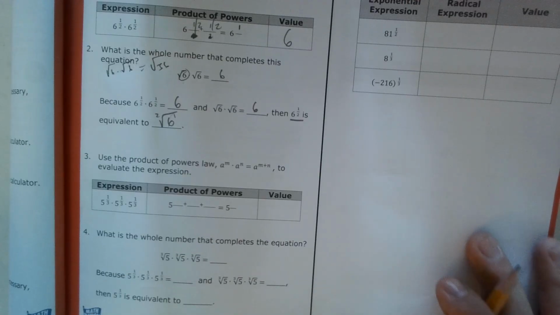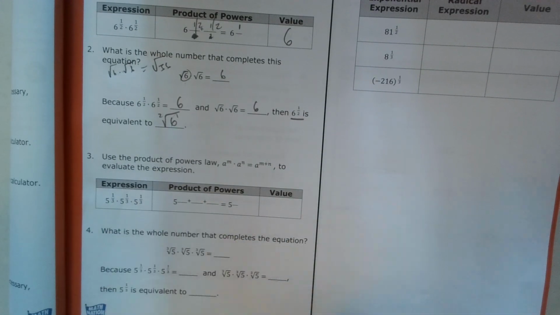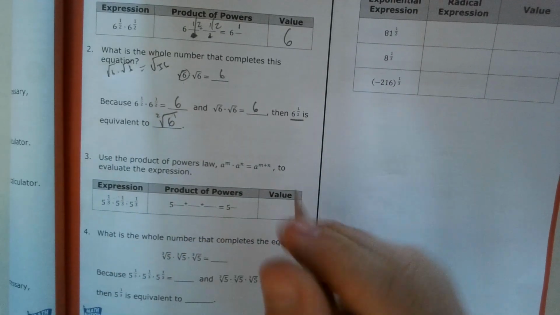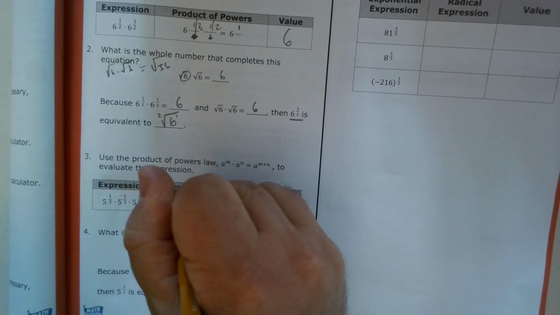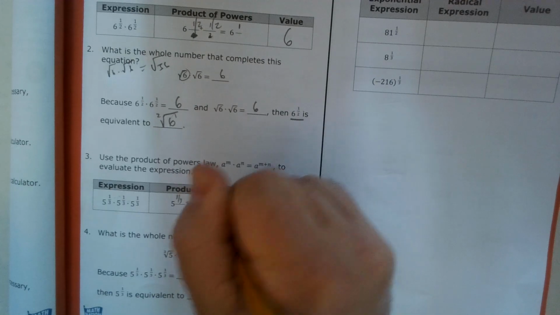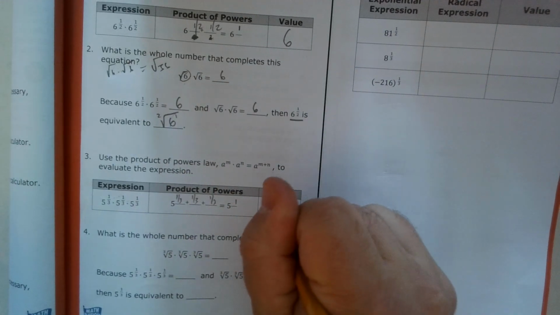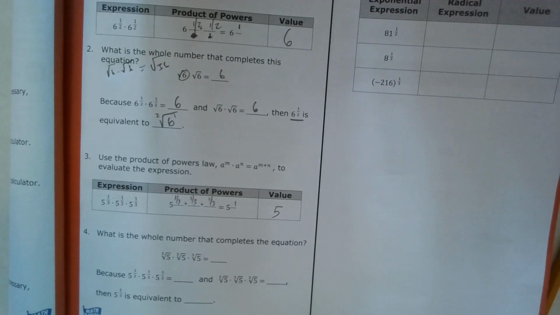All right, number 3, we're going to use it for this time. We have a third and a third and a third. Well, 1/3 plus 1/3 plus 1/3 equals 1, right? That's the 5 to the first power. Anything to the first is that base number, or 5.